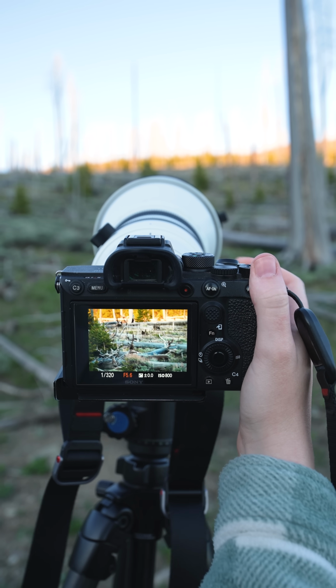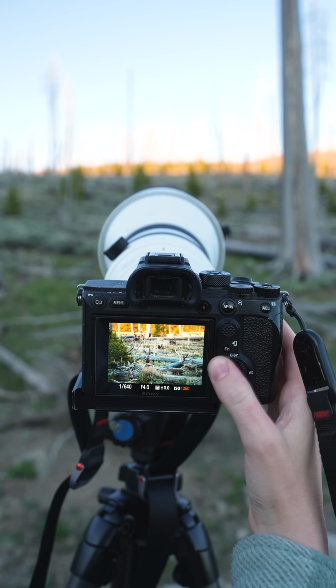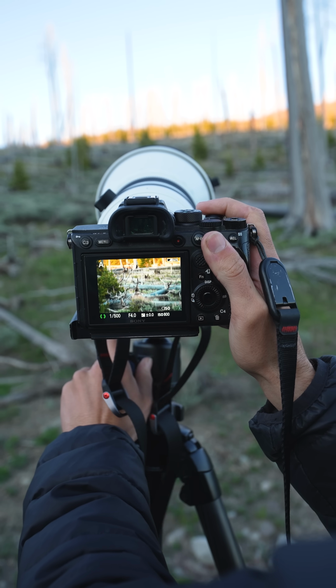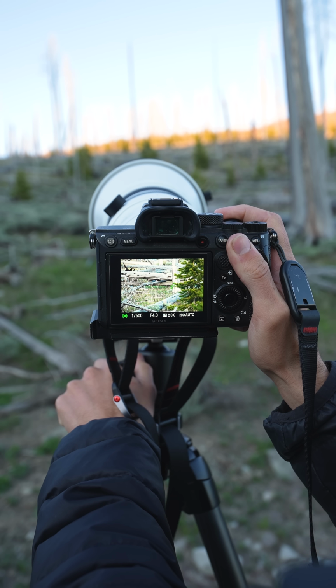Next, set your aperture exactly where you want it. Then adjust your ISO to auto. Then as you move around and you press the shutter button halfway down, you'll see that the camera will automatically choose your ISO and it'll automatically choose your shutter speed.